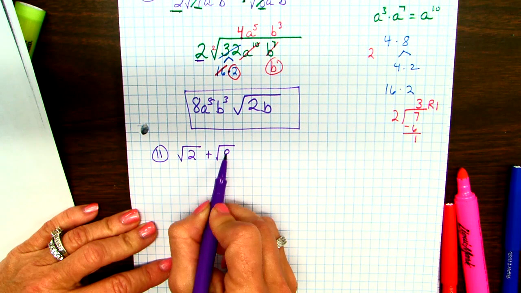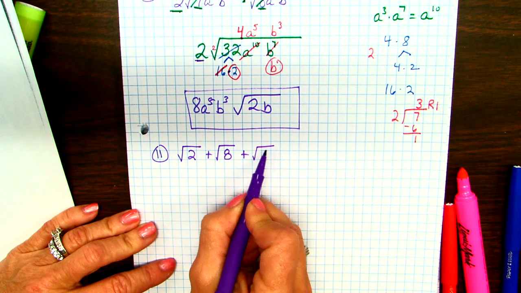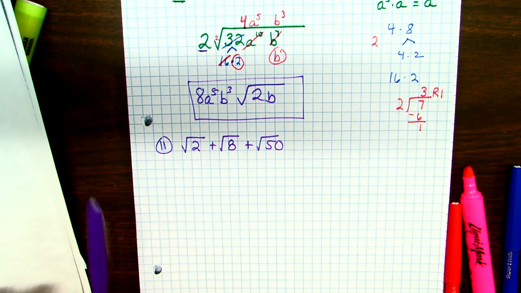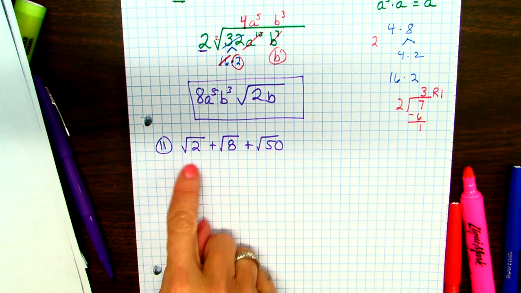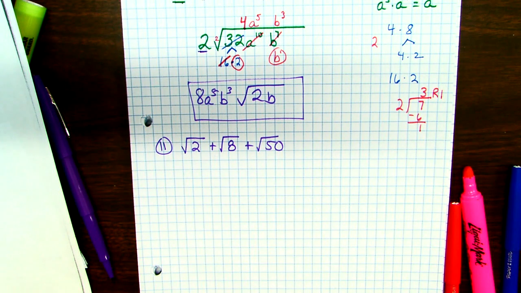It should kind of make sense. Listen, guys, it should kind of make sense that with adding and subtracting, you have to simplify first. Because if you just look at this as it is, there's nothing you can add. Nobody has the same radical. Okay? So you have to simplify them and then see if any of them can be added.